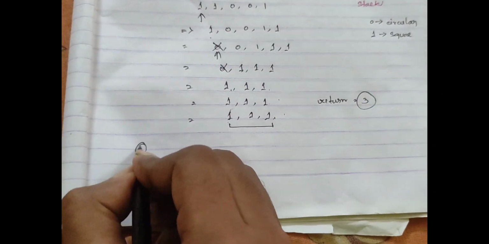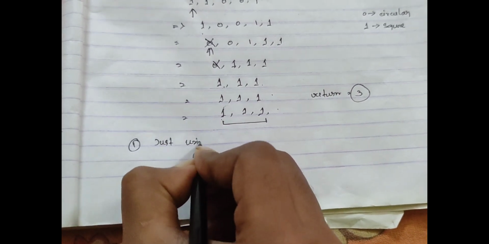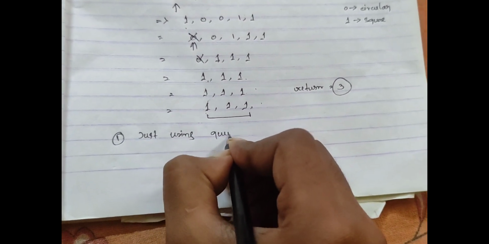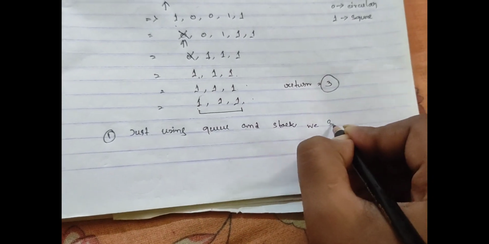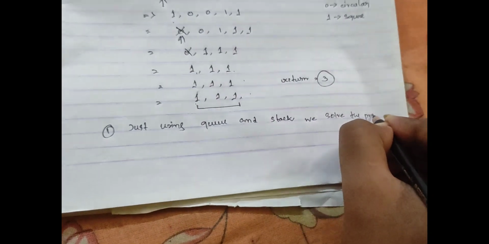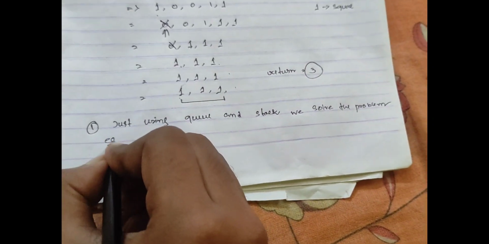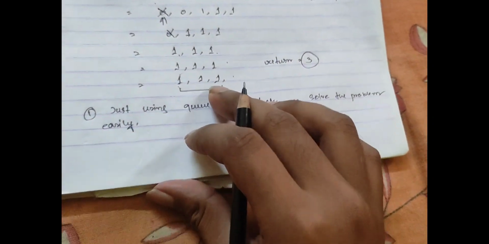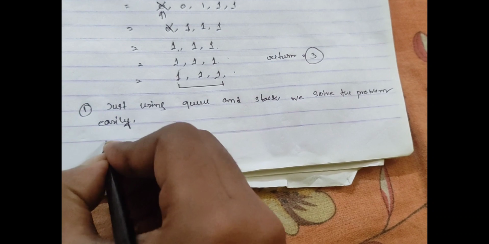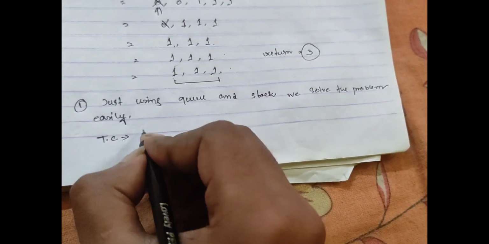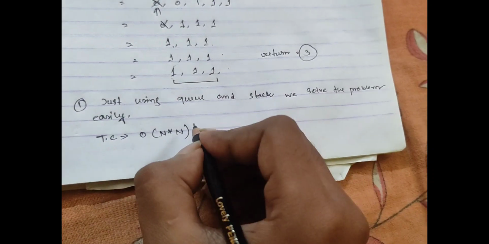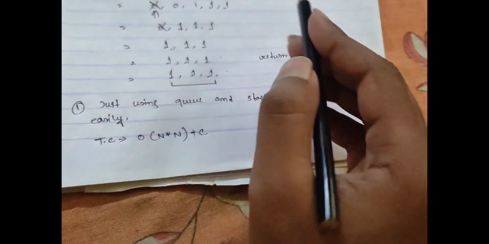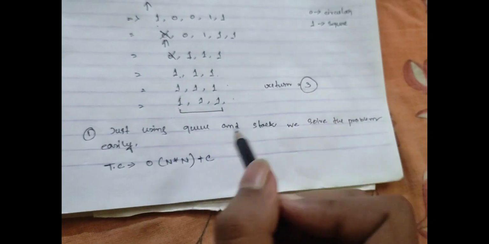Okay, just using a queue and a stack we solve the problem easily. The time complexity is O(n times n), because of the stack and queue usage, plus the count of how many times we come to store.